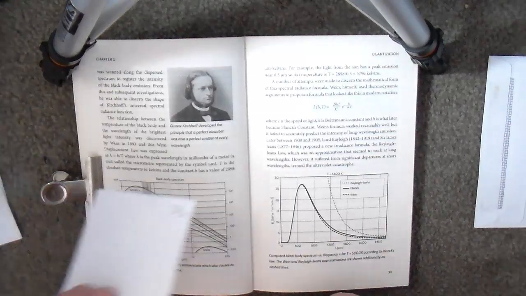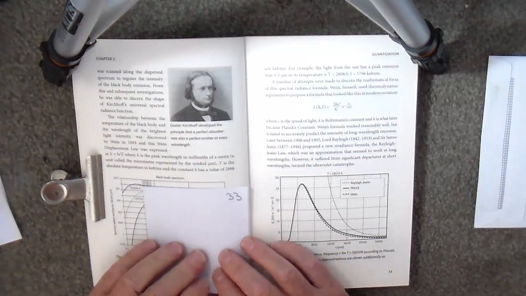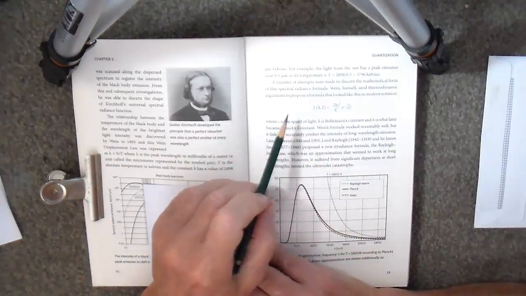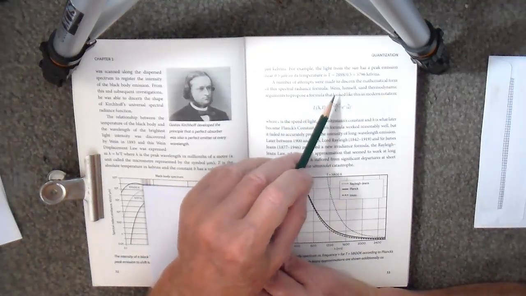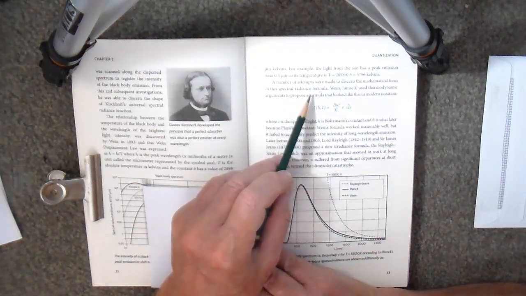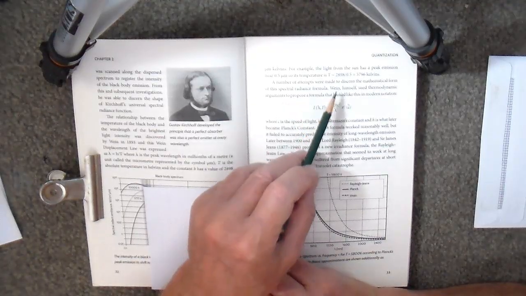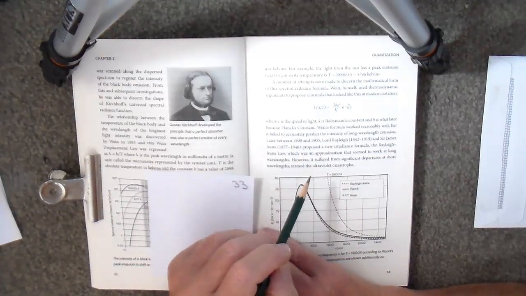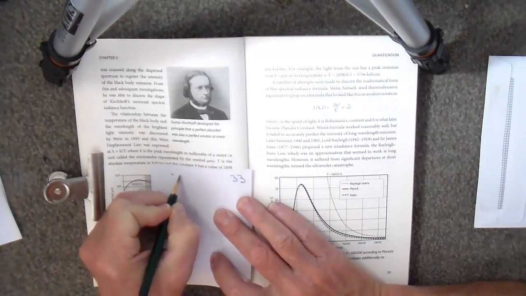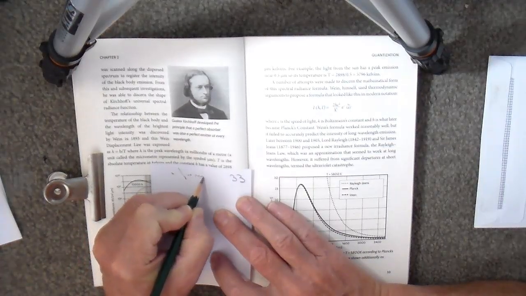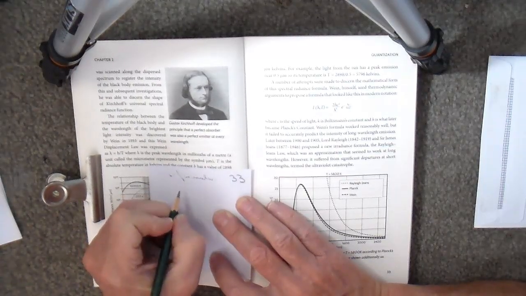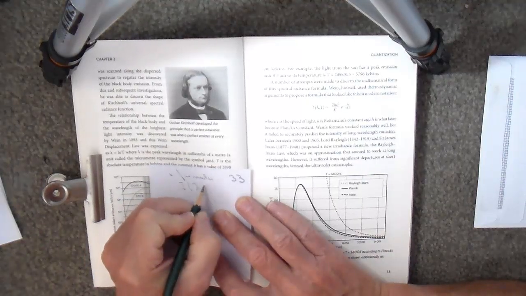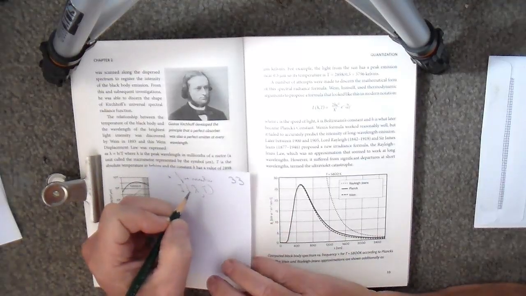33. Peak emission. Spectral radiance formula. Again, formula. Intensity distribution as a function of those two parameters.